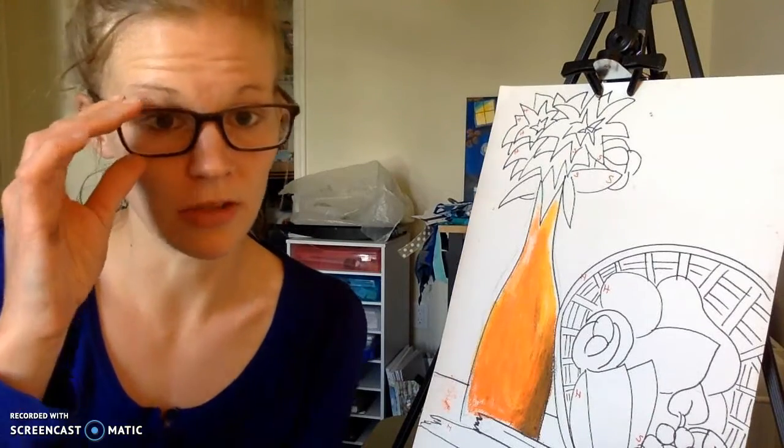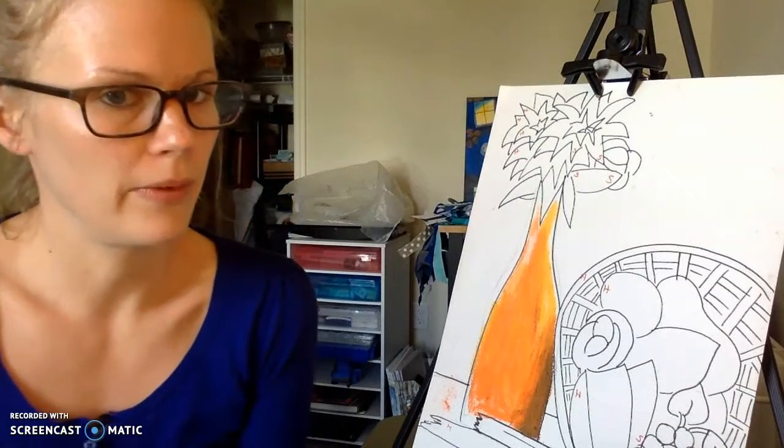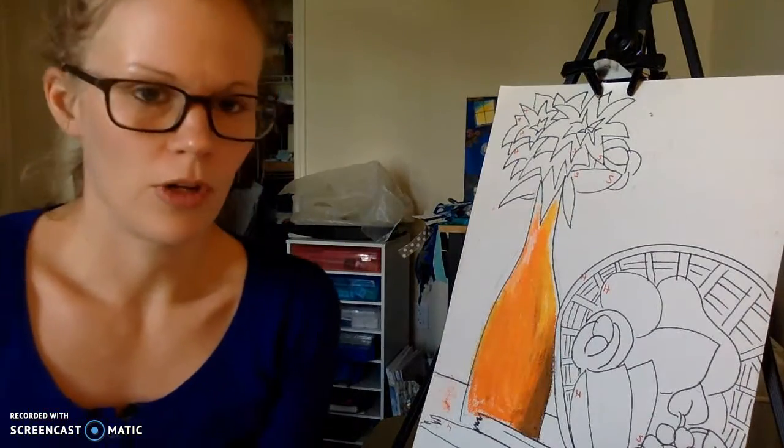And form is something that is three-dimensional. So your still life has three-dimensional objects in it, and we want them to look that way. So we're going to use value.